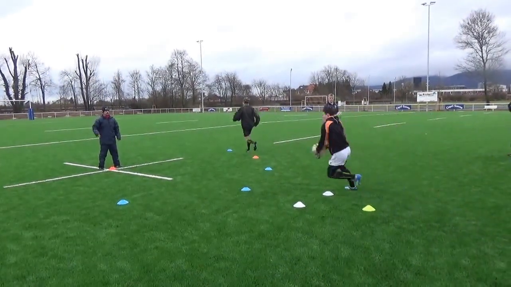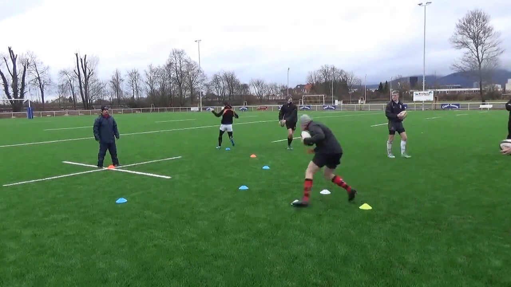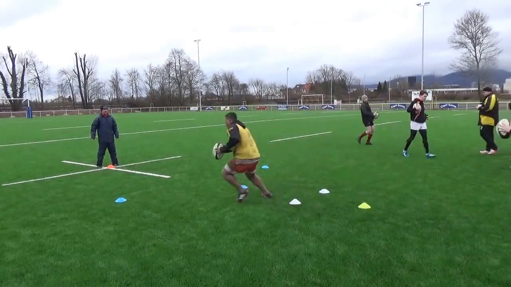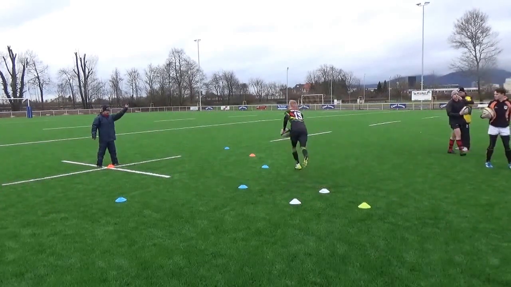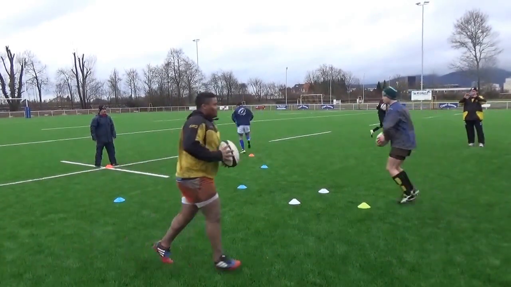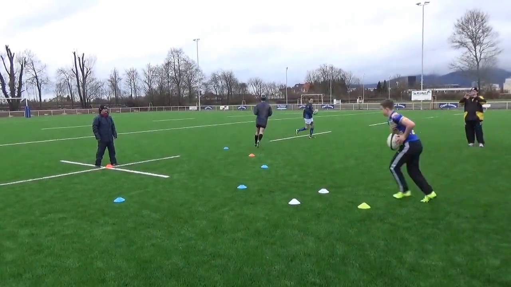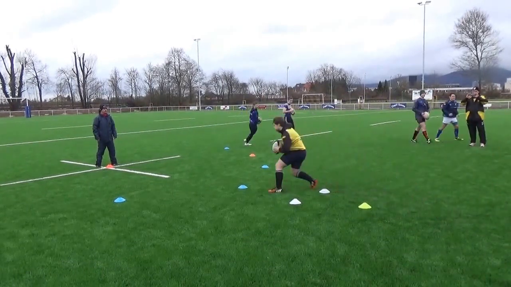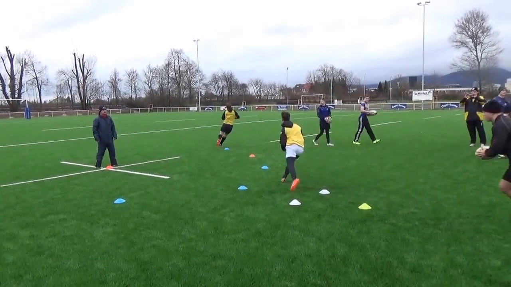Around, look up, as if you're going there. Let's go. No, why are you going that side? I want everybody just to go to that side now, okay? That's good, well done. Go. Ball in two hands. Come on. Two hands.